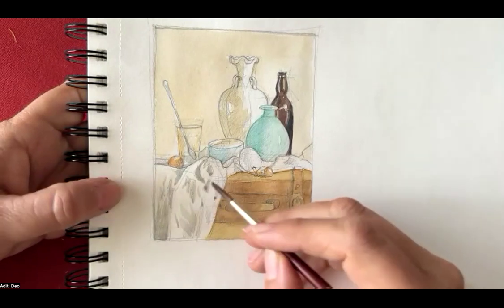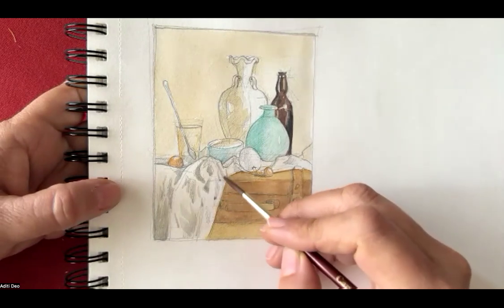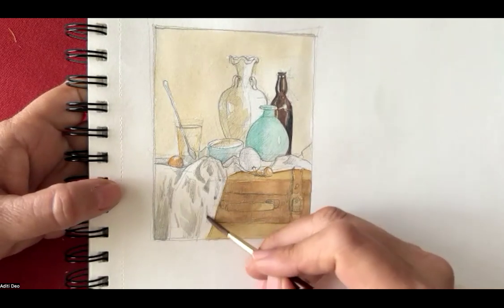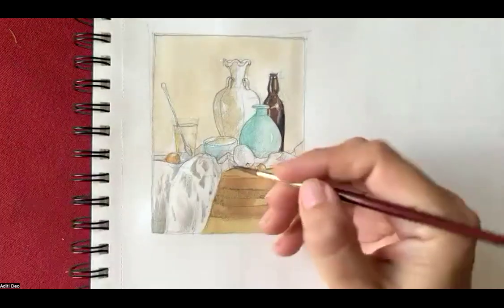So this color that I'm using to create shadows in the fabric is a cobalt blue mixed with black, which is going over that earlier background color that we had made.